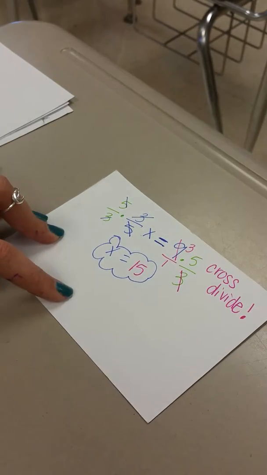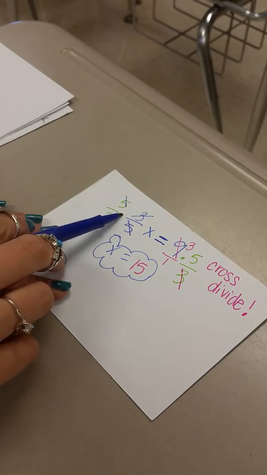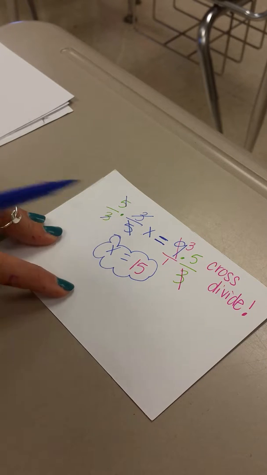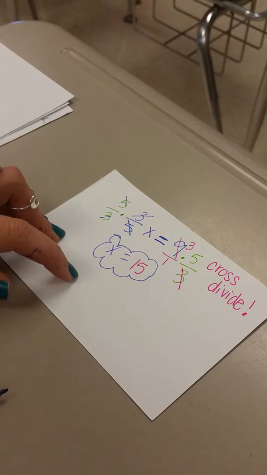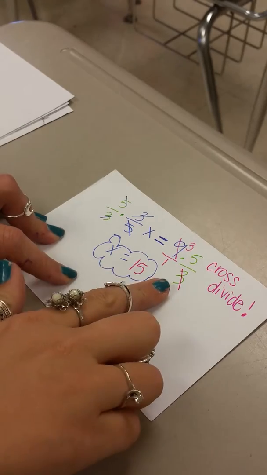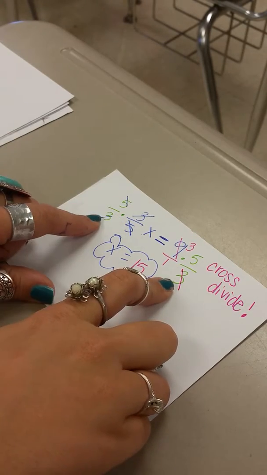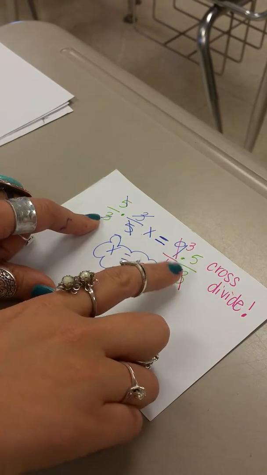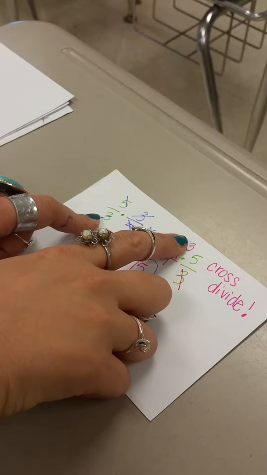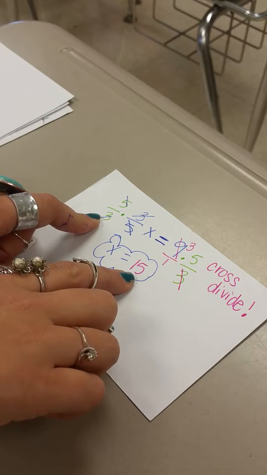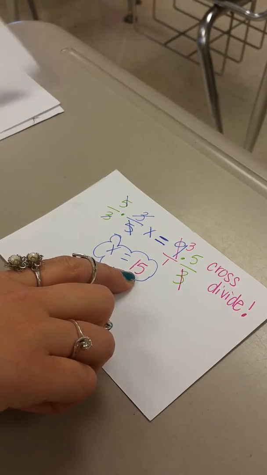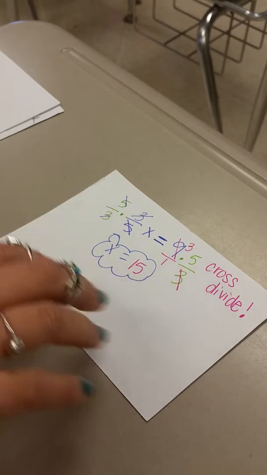So again, when we cross divide, we multiply by the reciprocal. The reciprocal of 3/5 is 5/3. That cancels out. We multiply both sides by 5/3 because what we do to one, we have to do to the other. And then 3 goes into 9 3 times. 3 times 5 is 15. So now we're going to do this same problem another way.